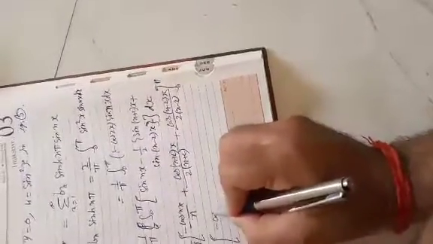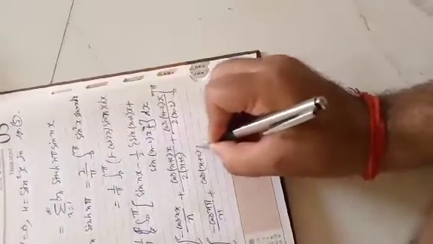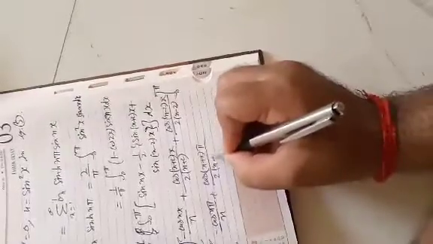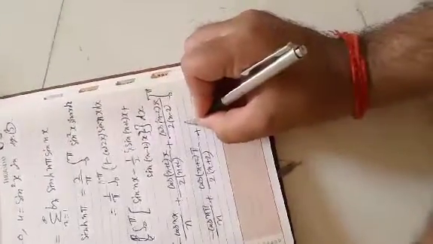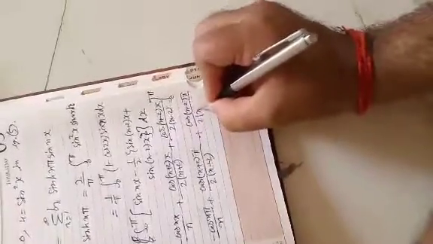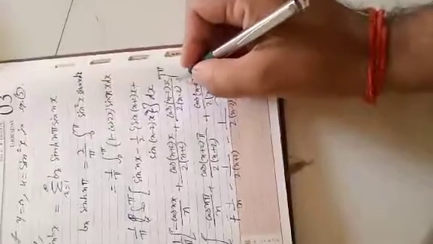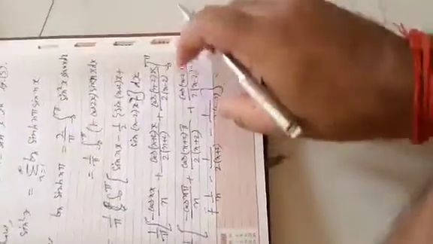On substituting the value, we have 1 upon pi cos of n pi by n, cos of n plus 2 pi upon 2 times n plus 2 plus cos of n minus 2 pi upon 2 times n minus 2, and minus minus becomes plus 1 upon n, 1 upon 2 times n plus 2, 1 upon 2 times n minus 2. On substituting the given initial condition, we have to obtain this result.